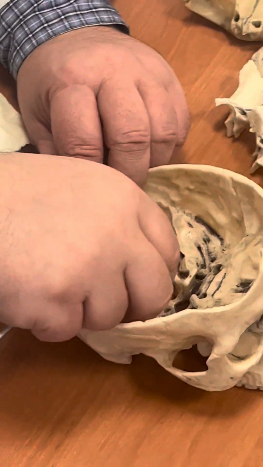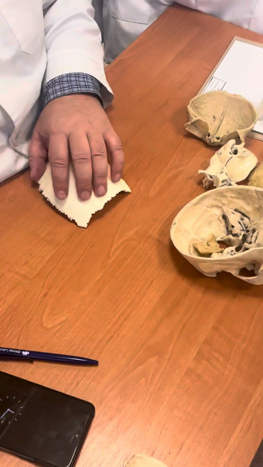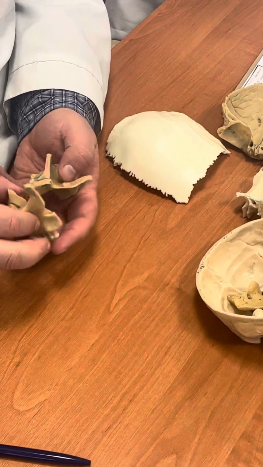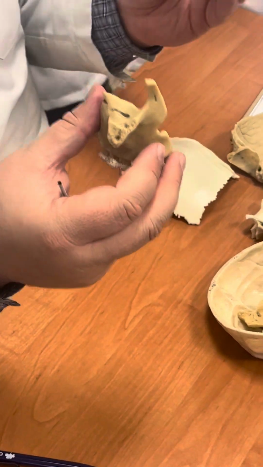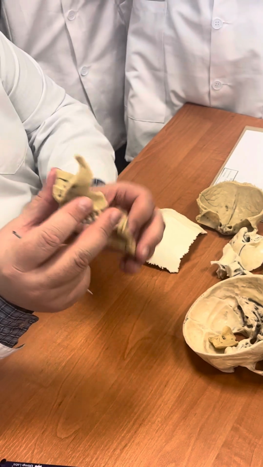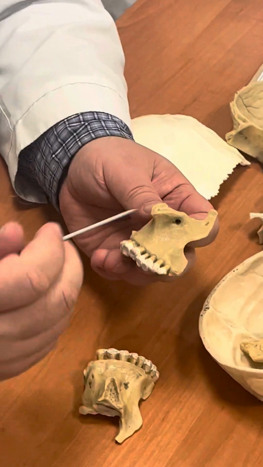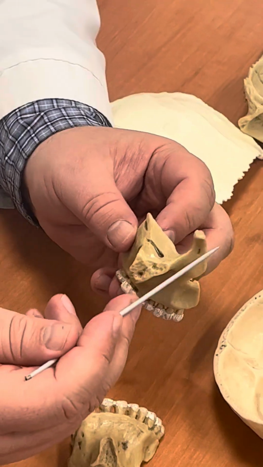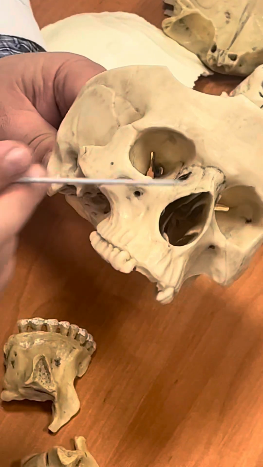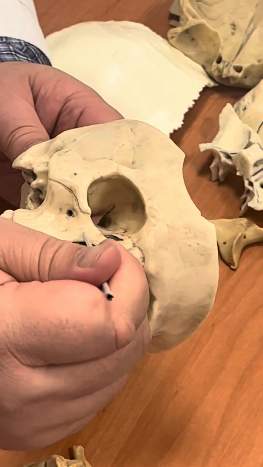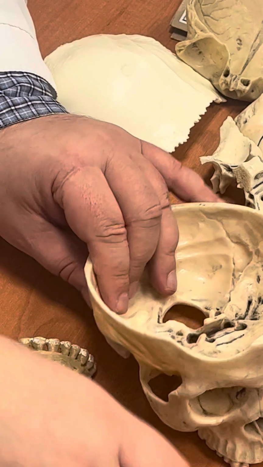Next, maxilla. Maxilla is a paired bone, that is the right maxilla, and here it is the left. They join together this way. Maxilla consists of the body, corpus maxillae, here it is the body, and four processes. Processus frontalis, that is the frontal process because it is fused with the frontal bone.